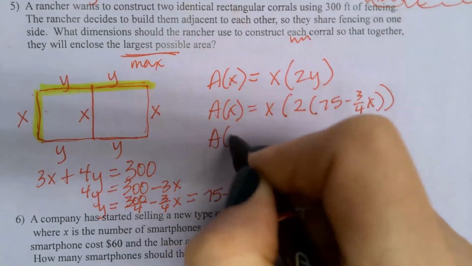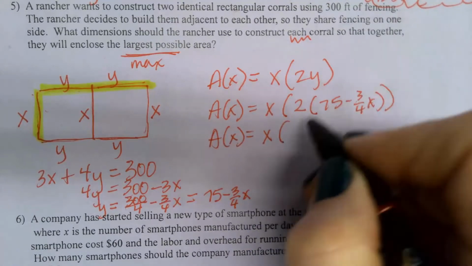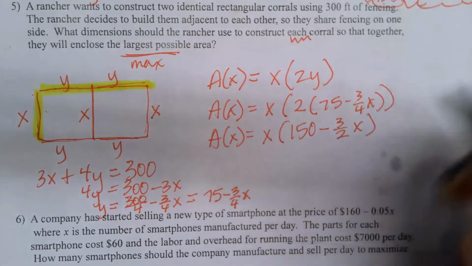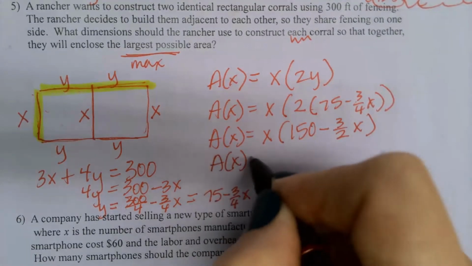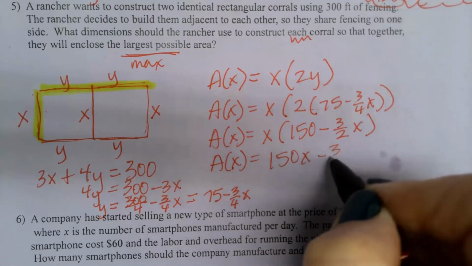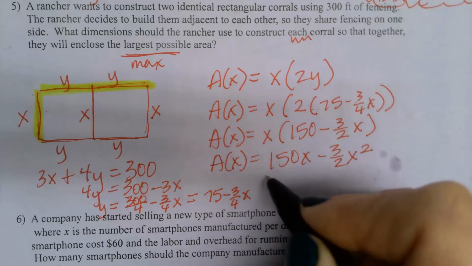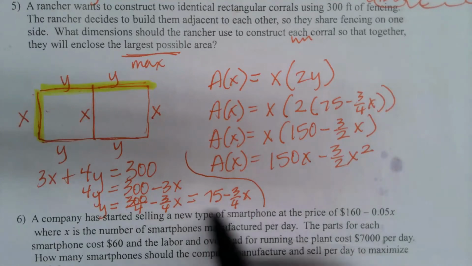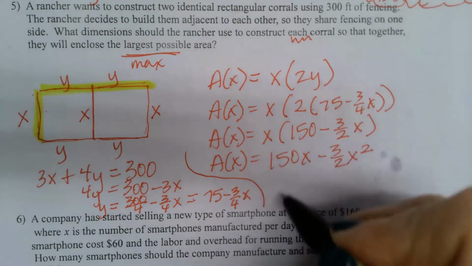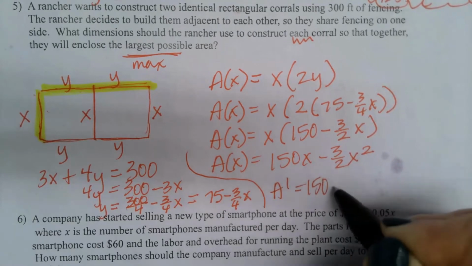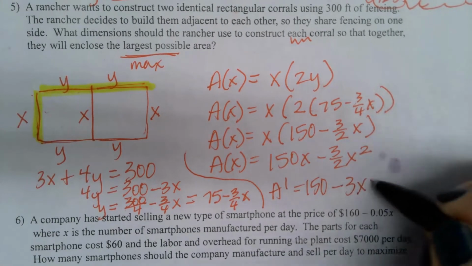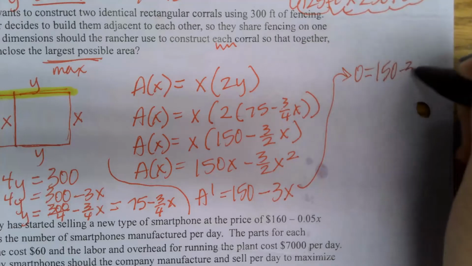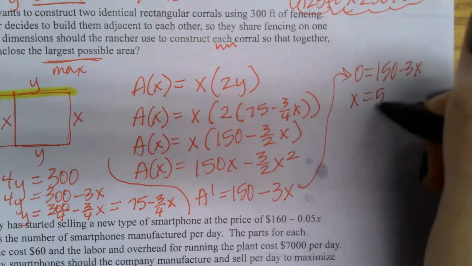And so my area is X times 150 minus 3/2 X. And I will distribute that X through, so 150X minus 3/2 X squared. Now my derivative will be 150 minus 3X. And so when I set that equal to 0, 150 minus 3X equals 0, I end up with X equals 50.